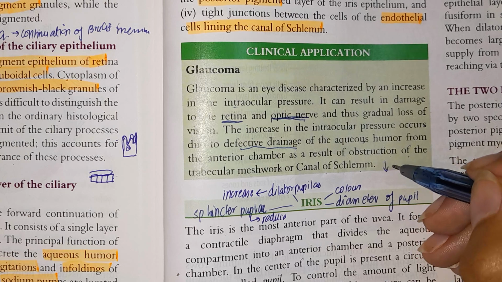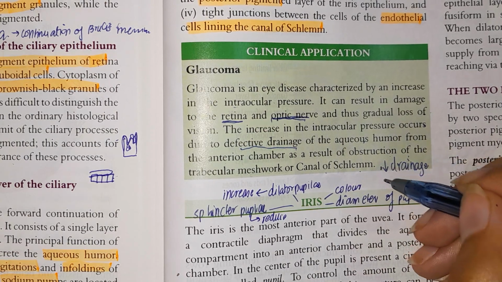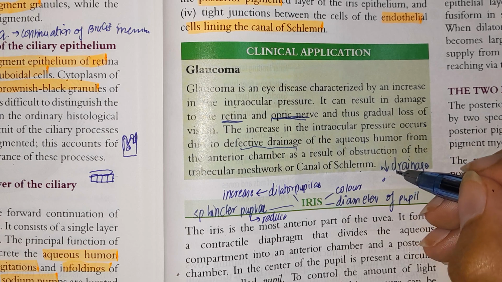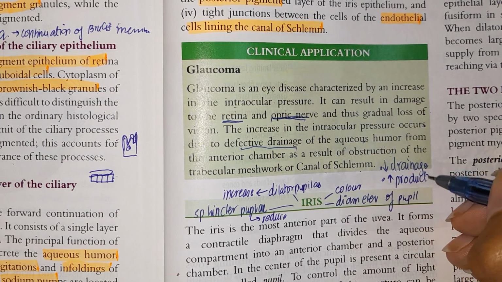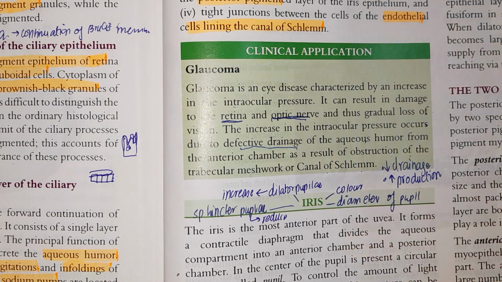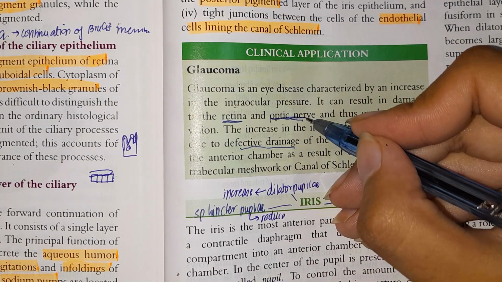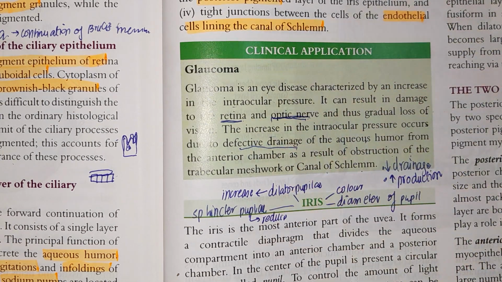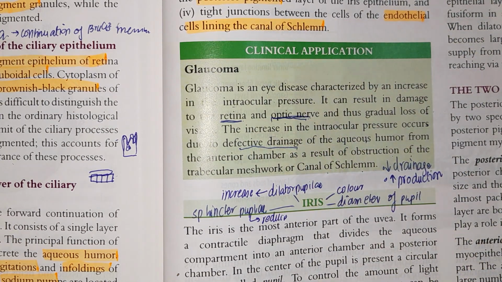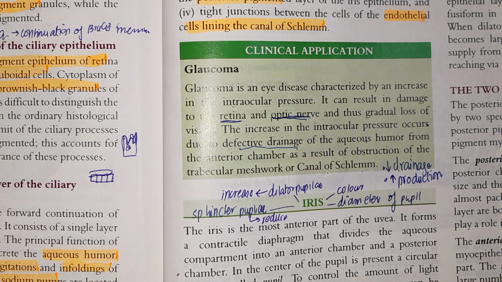So either there is decreased drainage due to some obstruction, or there is increased production of aqueous humor, and due to that we have glaucoma, which mainly affects cranial nerve number 2, the optic nerve, and the retina of our eye. With that, we come to the end of our ciliary body. I hope you understood everything related to the ciliary body, aqueous humor, and the blood aqueous barrier.